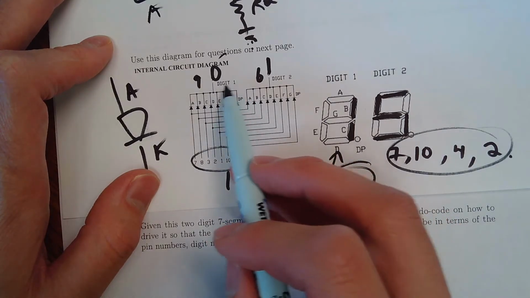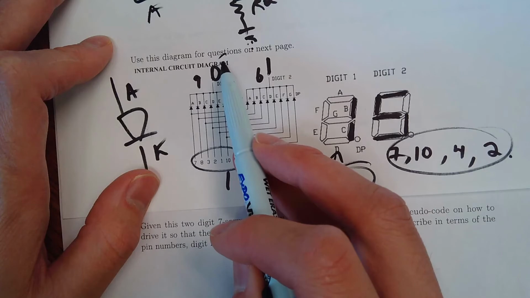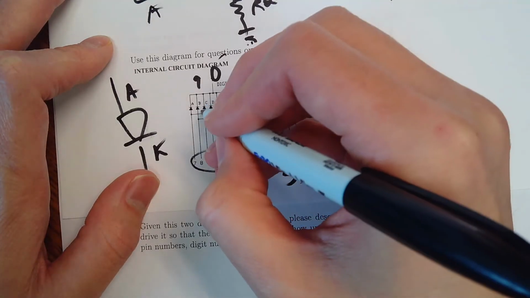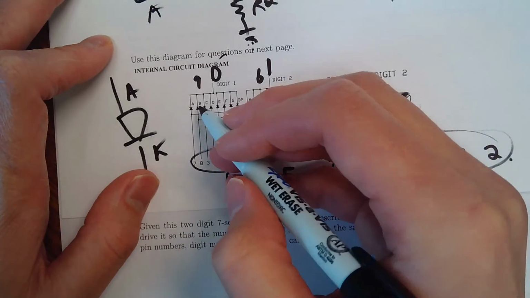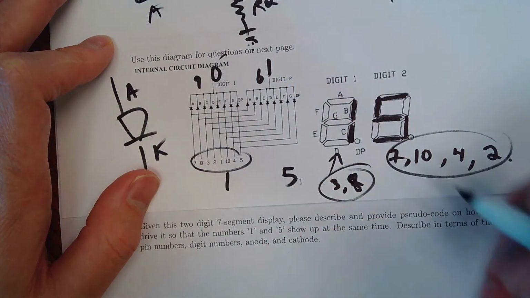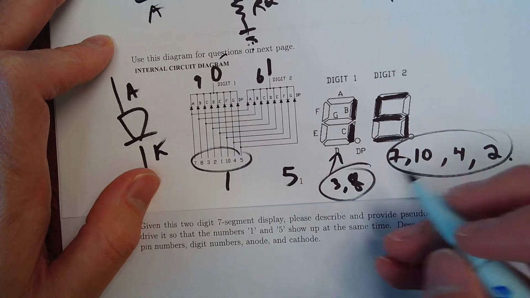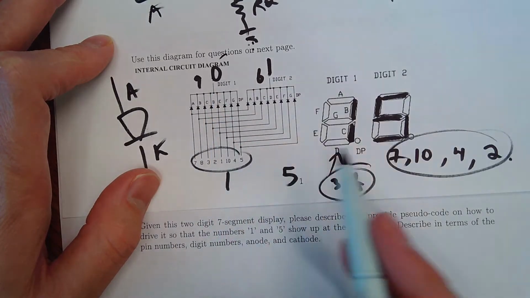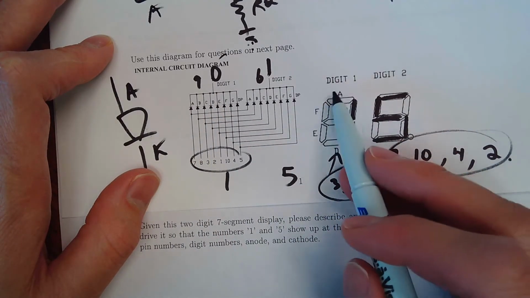Set digit 1 to 0, pin 9 to 0, so that pin, essentially segment C and, oh, wait, did I get that wrong? That's C and D, that's B. Sorry, that's B, so that should be 8. That should be pin 8 and 3, not 3 and 2. Okay, so set pin 3 and 8 to high, set pin 9 to 0 to get the 1 to show up on the digit 1.